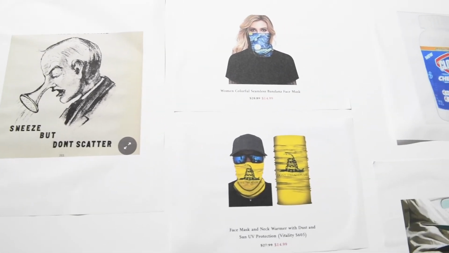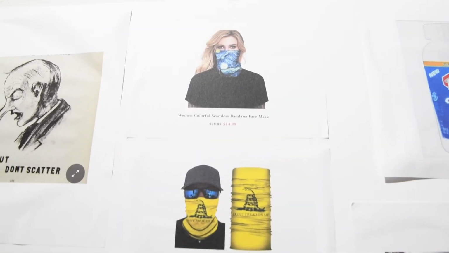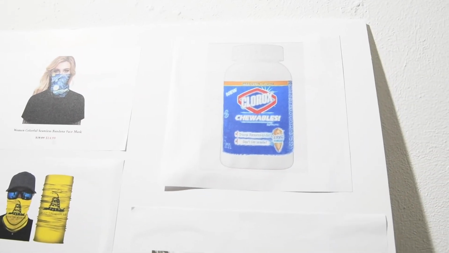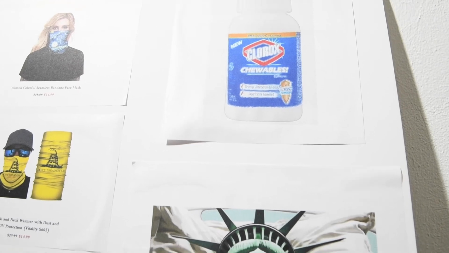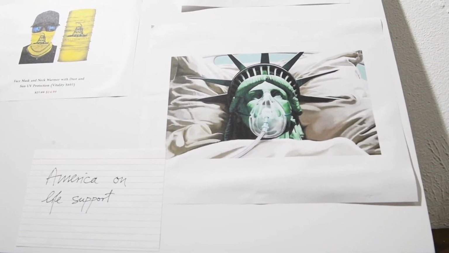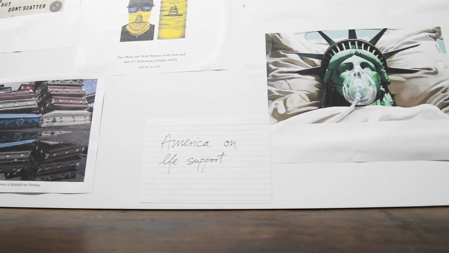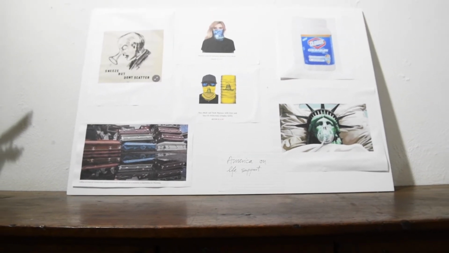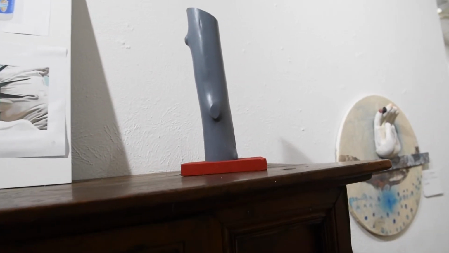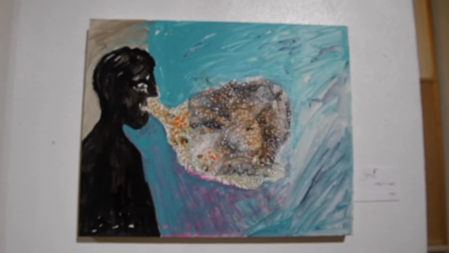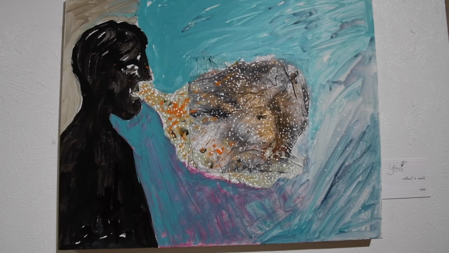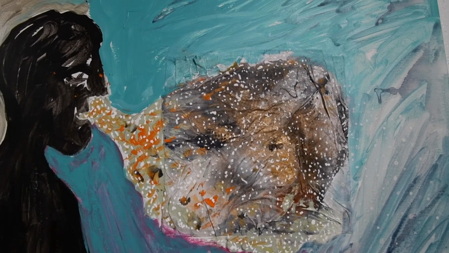Then how commercial masks have been distributed, an advertisement for chewable Clorox recommended by Donald Trump, and then finally the image of America on life support and coffins stacked high containing victims of the virus.